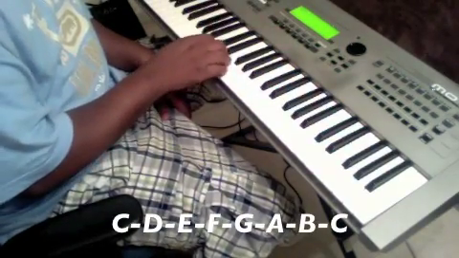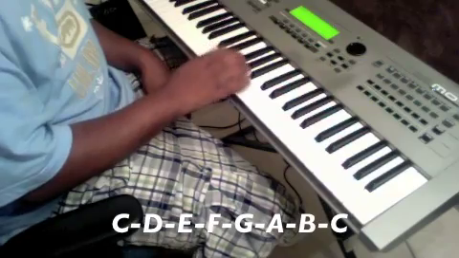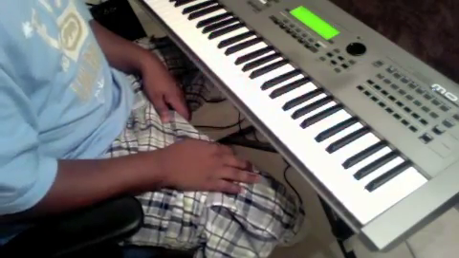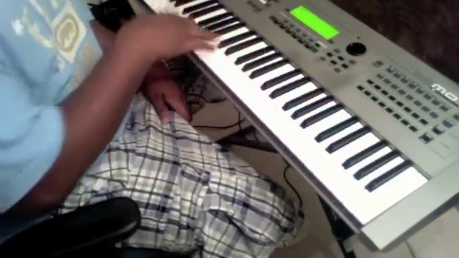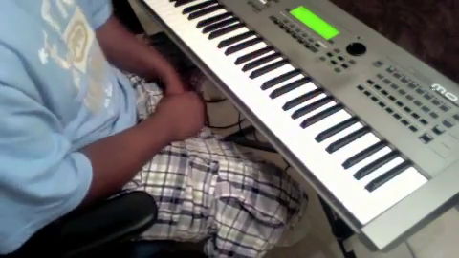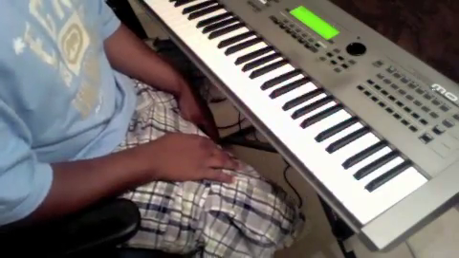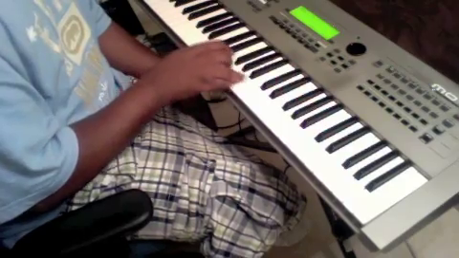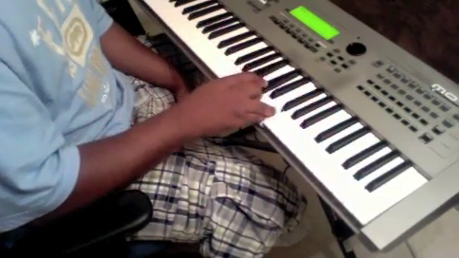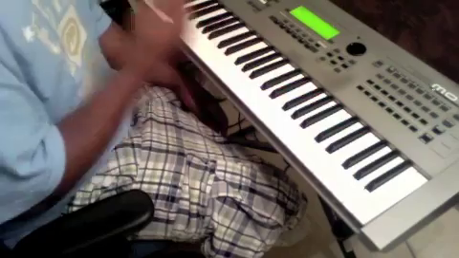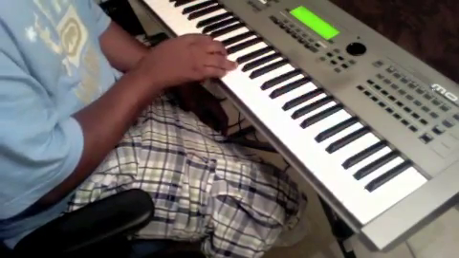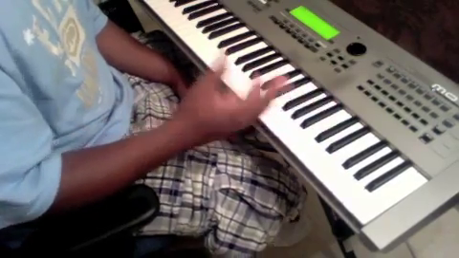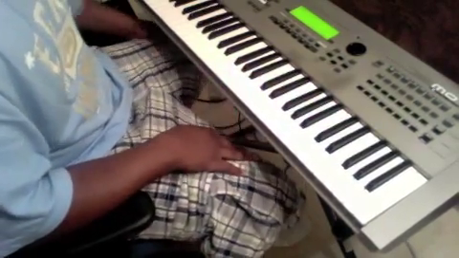C major scale: C, D, E, F, G, A, B, C, and that's the C major scale. Now, with that scale, there are chords that are associated with it, and I'll give you the chord names as well. So with that scale, those are chords. What I just played is chords. They're basic triad chords, three finger chords.